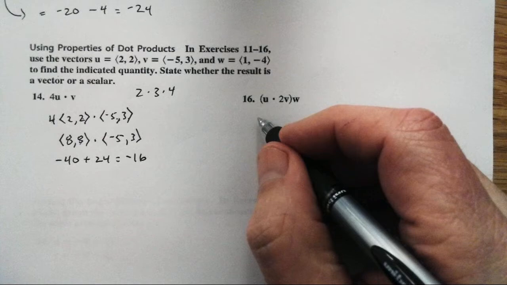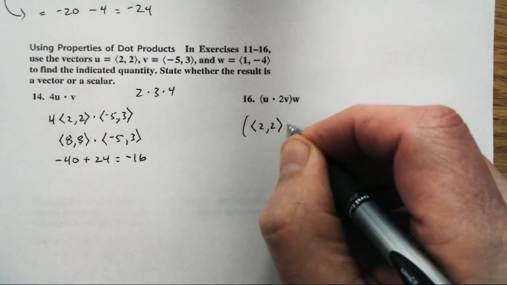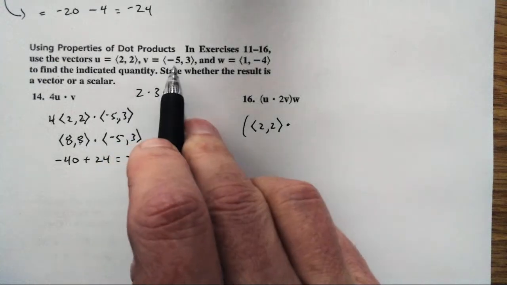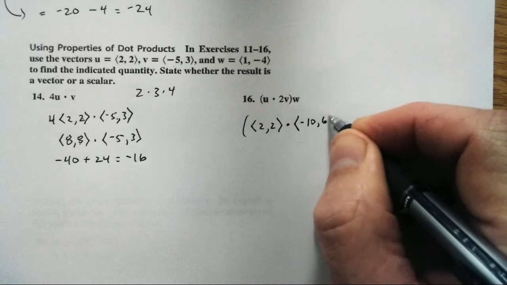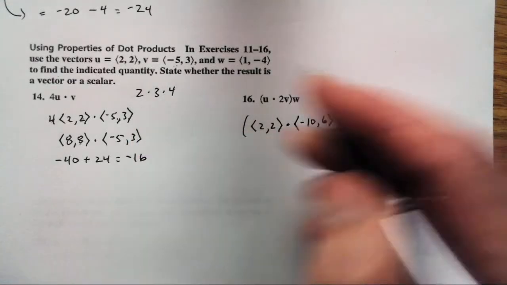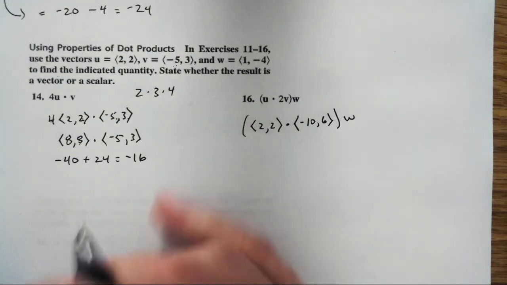I think I'm going to set this one up this way. U, 2, 2, dot, 2 times v would be vector negative 10, 6, and that's supposed to be multiplied by w.